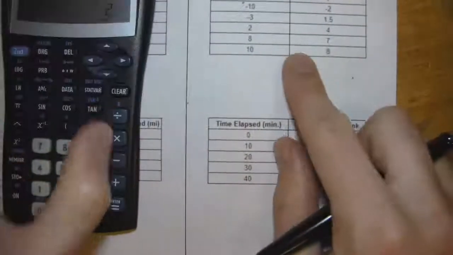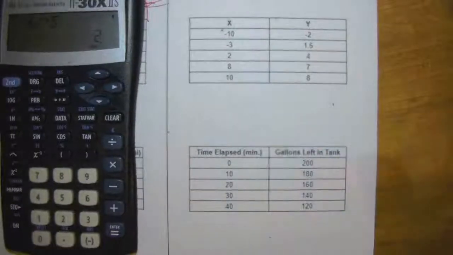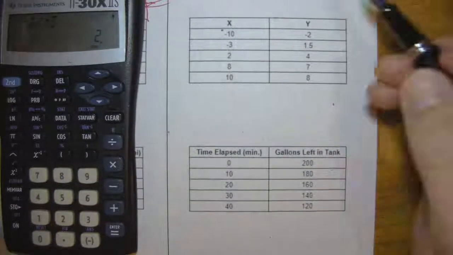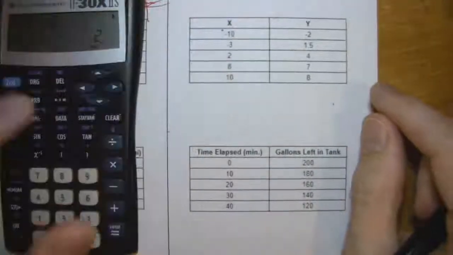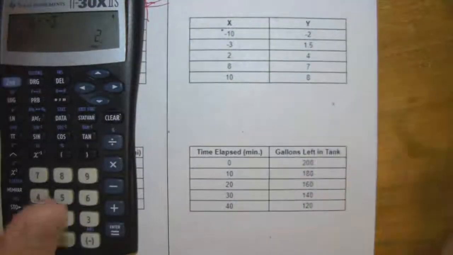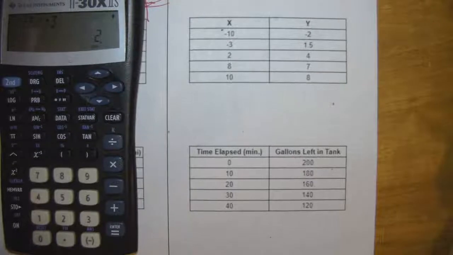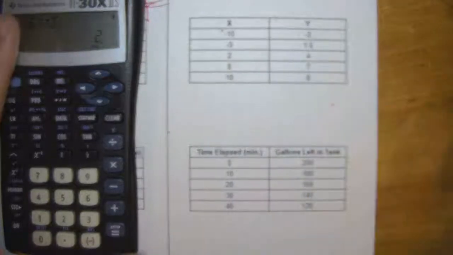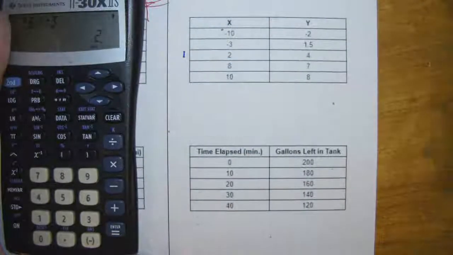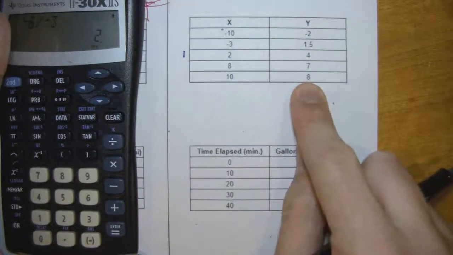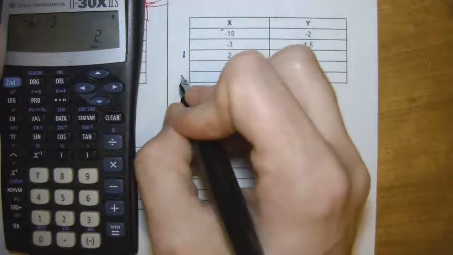Let's try another one. Let's try this one here. Again, you can pick any 2 points that you want, but notice, sometimes dealing with negatives isn't a lot of fun, so maybe you avoid those points. Sometimes you could end up with decimals, and again, I would recommend that you avoid those. So let's pick numbers that are easy to work with. I know that 2 and 4 are pretty easy to work with, so I'm going to let that be my coordinate 1. And I know that 10 and 8 are also pretty easy to work with, so I'm going to pick that one as well. So I'll let that be coordinate 2.